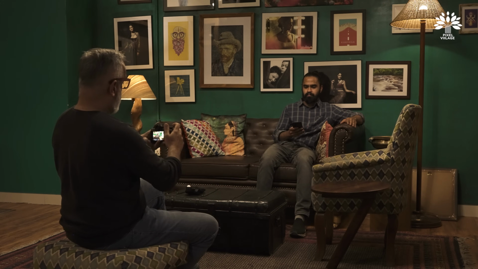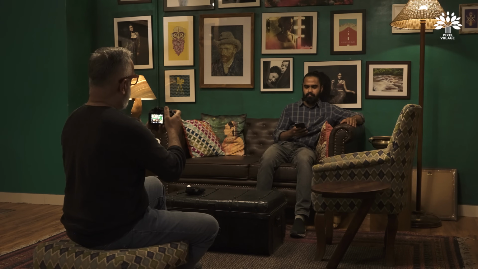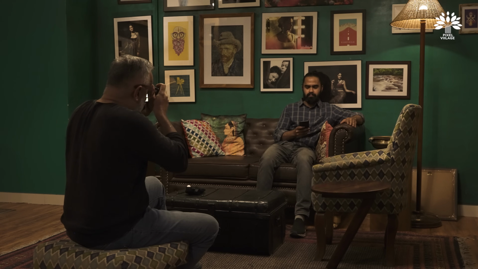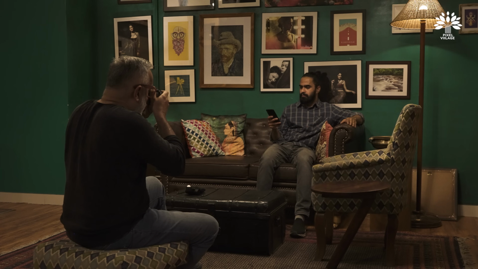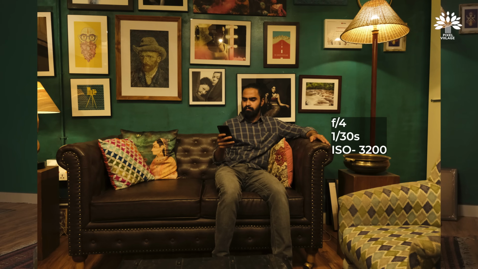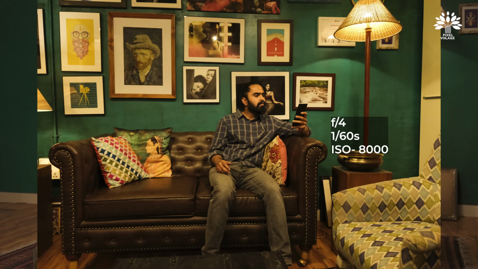All right, so I'm going to shoot in shutter priority mode. I'm going to keep my shutter speed at 1/15th of a second, and I'm going to start from there. And I'm going to work up in one stop increments.